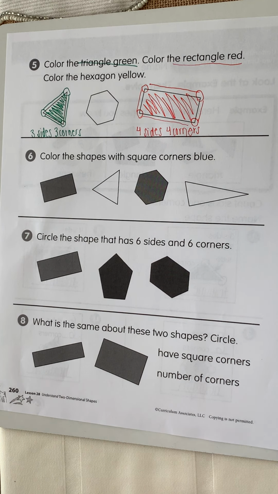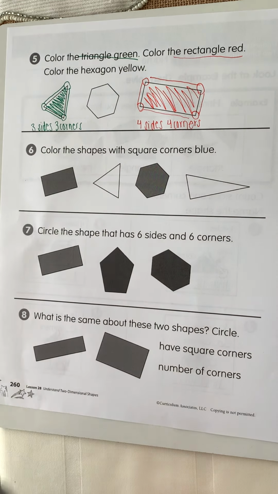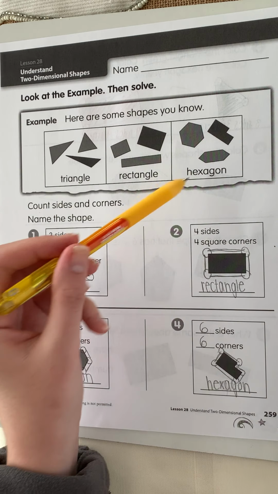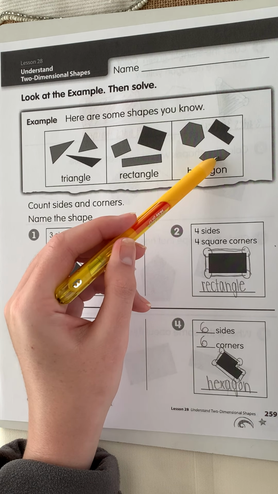And last but not least, I have this shape in the middle. Again, I'm going to flip my paper back over and use the information given to help me. These shapes are all hexagons.